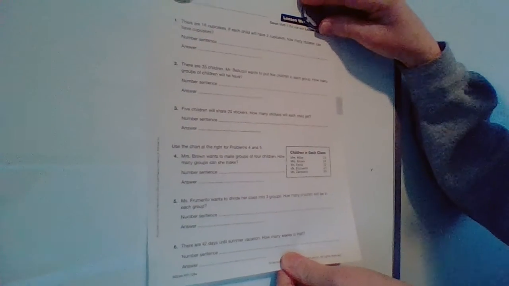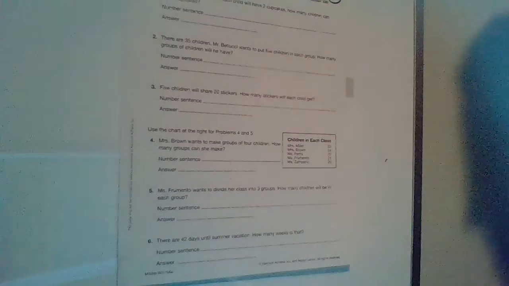Hey, yesterday we worked a little bit with story problems and we did some brackets and we underlined some things and we wrote some division number sentences. That's what we're going to do again today. This is our worksheet that we're working on right now. This does not have to be turned in, but we need to work on this together, all right?